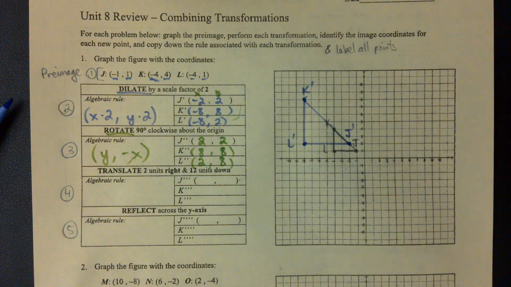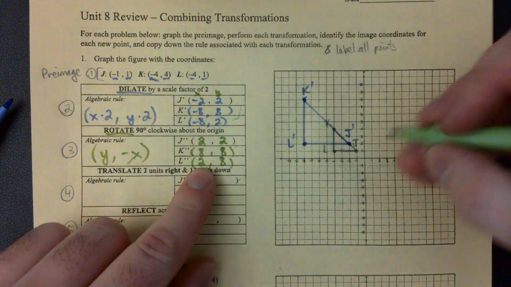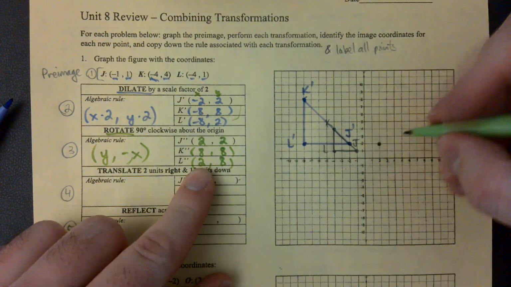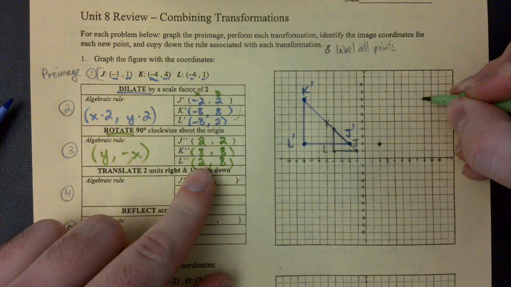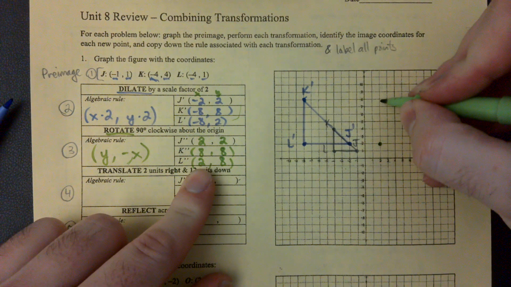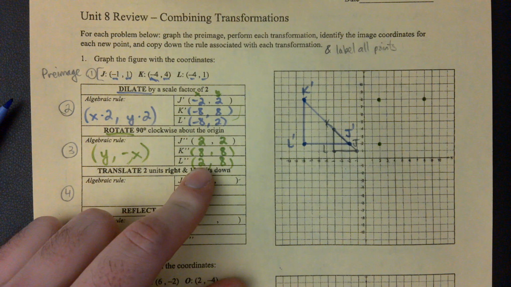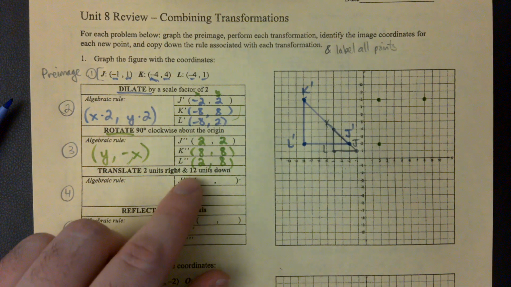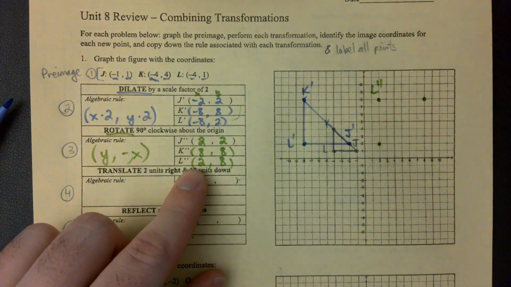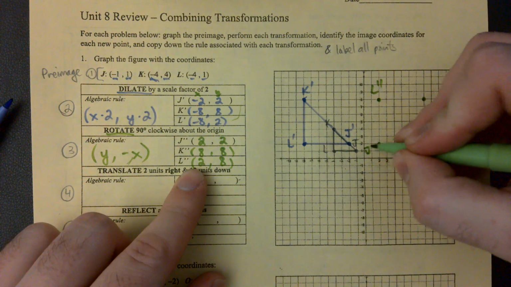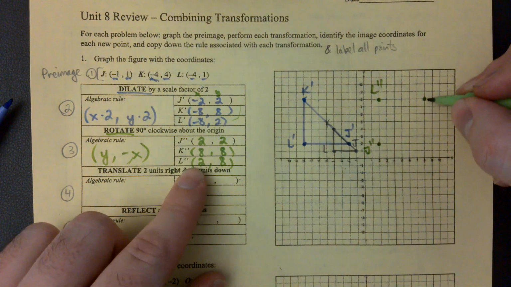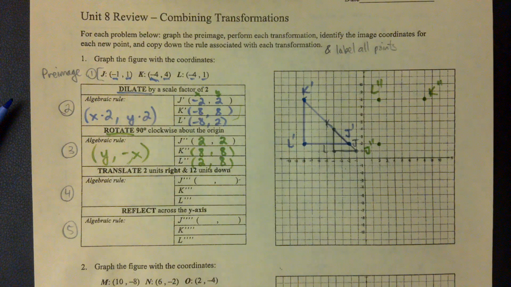So without even using my transparent slide, I can go ahead and graph this next image, 2, 2, 8, 8, and 2, 8. Just like that. 2, 8, that was L double prime. 2, 2 was J double prime. And 8, 8 was K double prime.